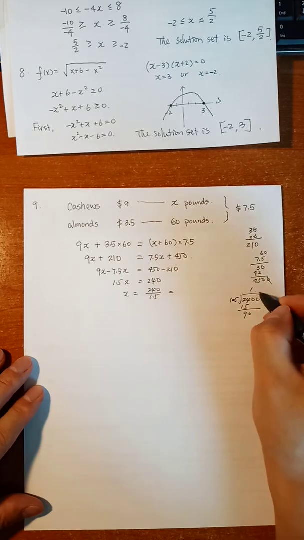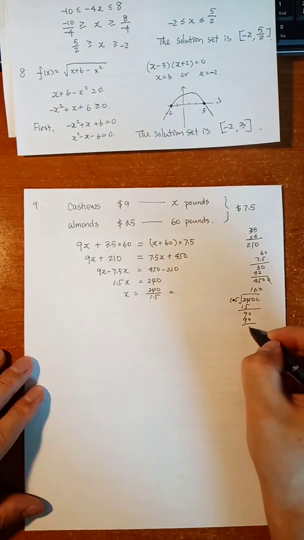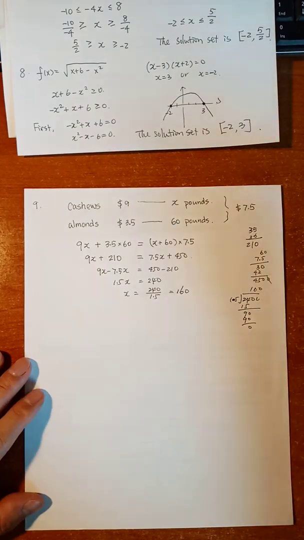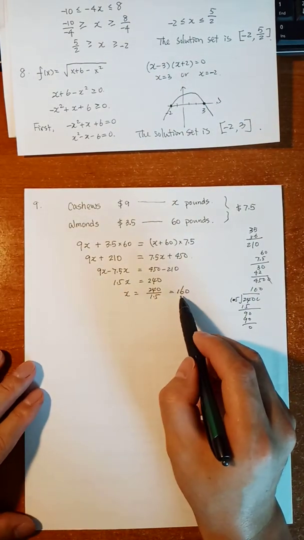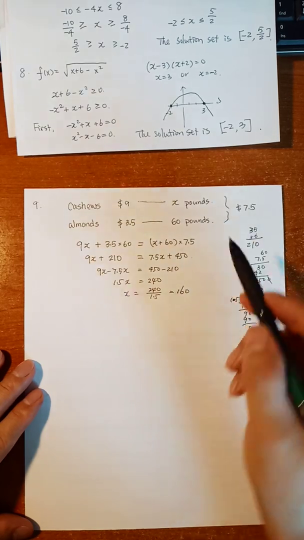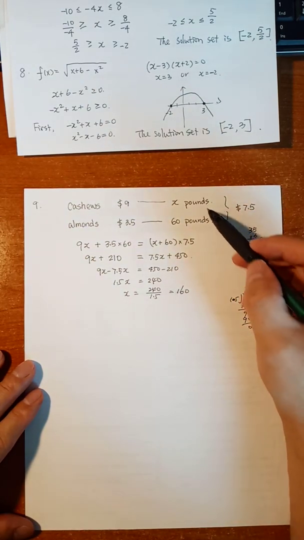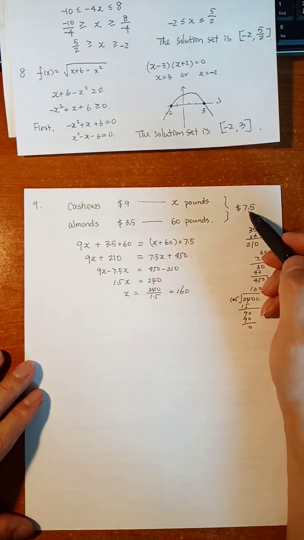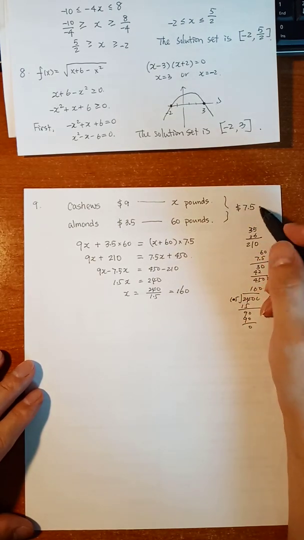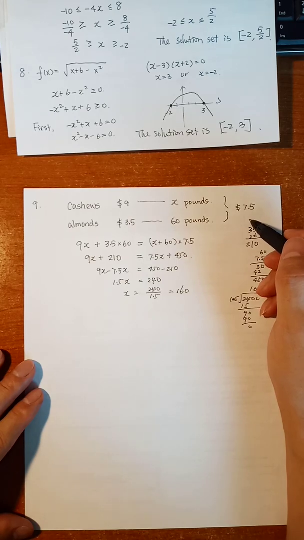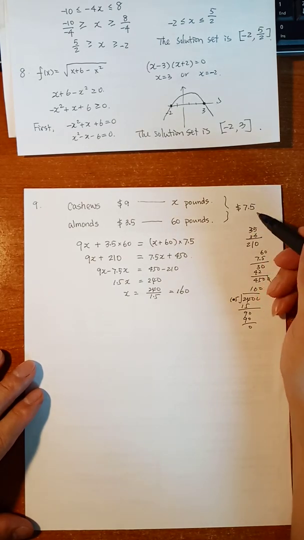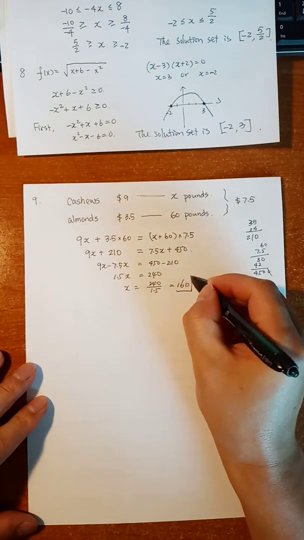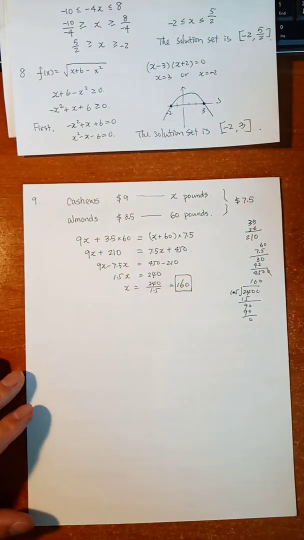So 160. All right, so we need 160 pounds of cashews to mix with 60 pounds of almonds so that once we sell the mixture at a price of $7.5 per pound, we can ensure that there's no change in sale. So the answer is 160 pounds.